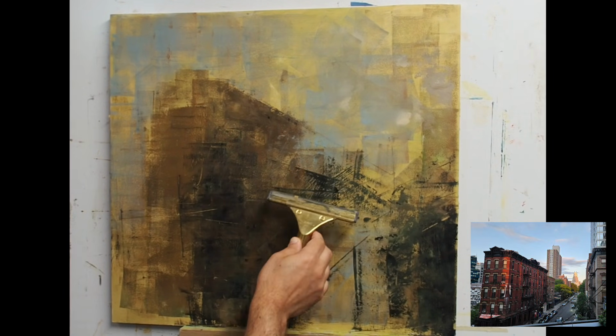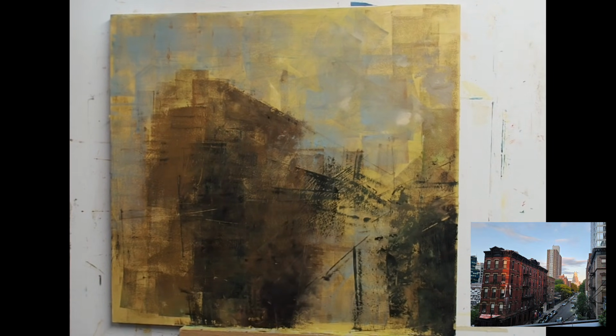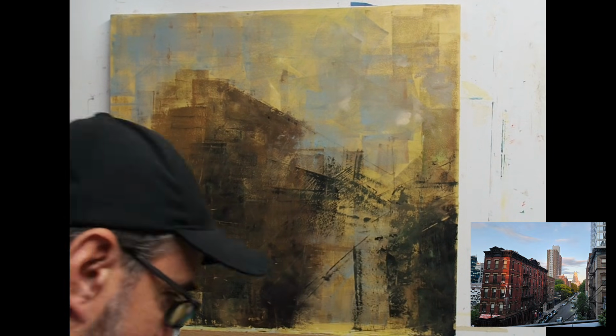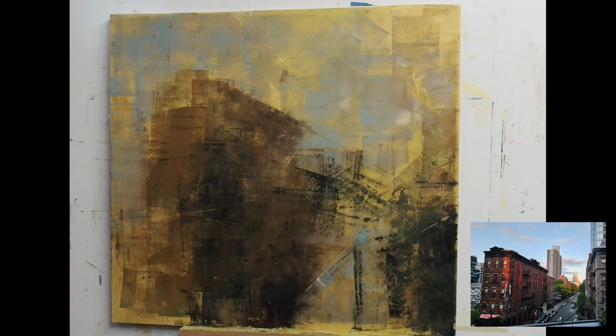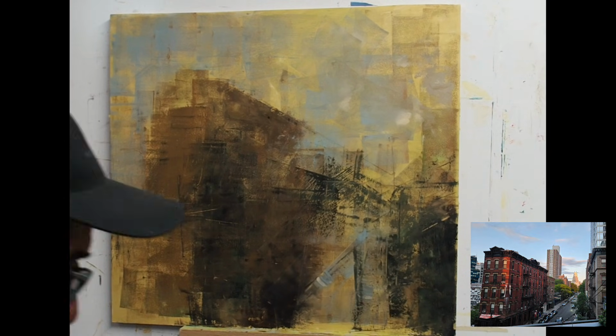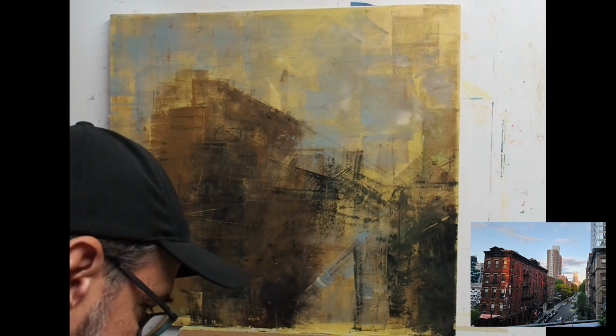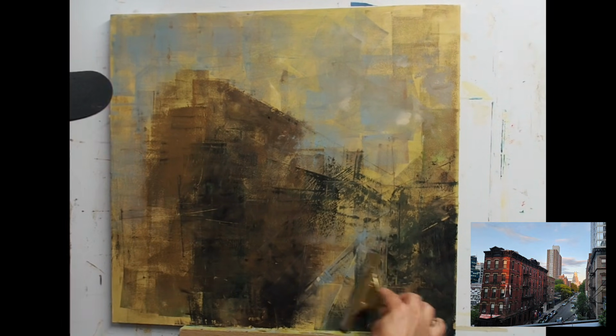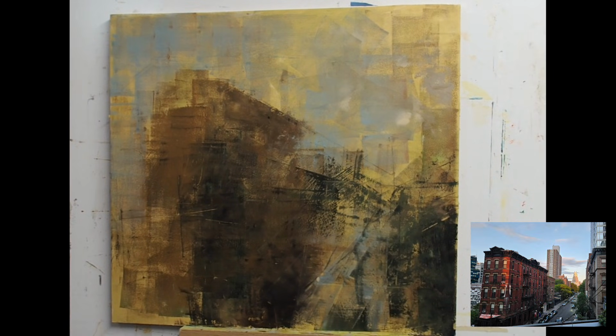So what we're doing here, as I said, is laying down these marks. We're using a squeegee, and all sorts of different tools, to make interesting marks. You are letting intuition guide where the painting wants to go. So if a mark feels honest, even if it doesn't look like anything literal, I usually keep it.